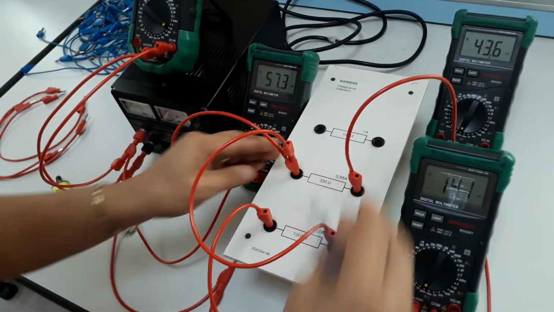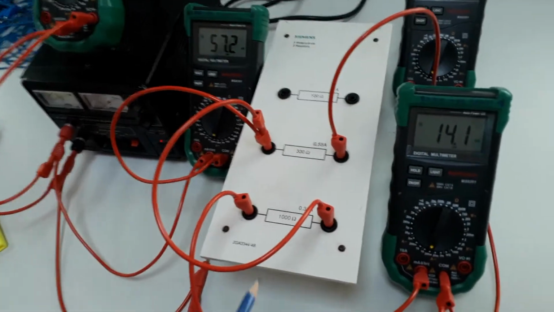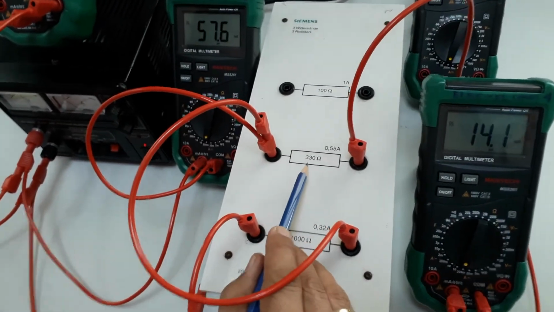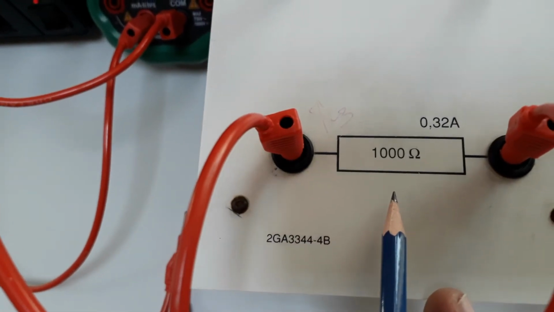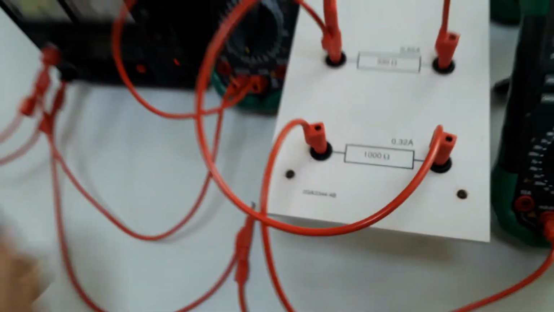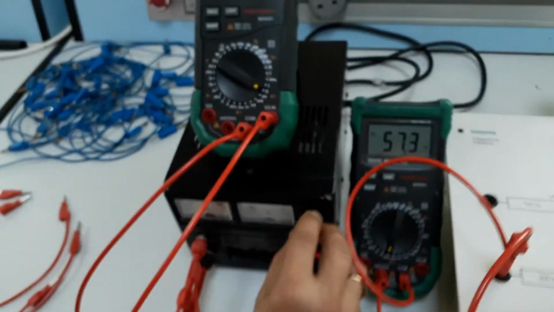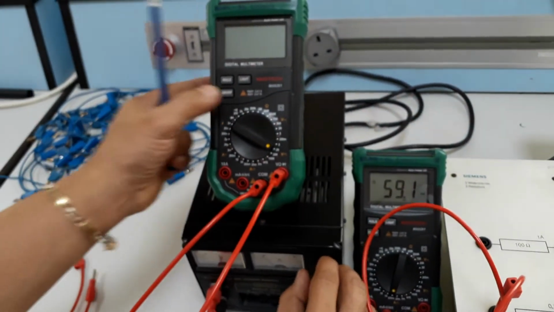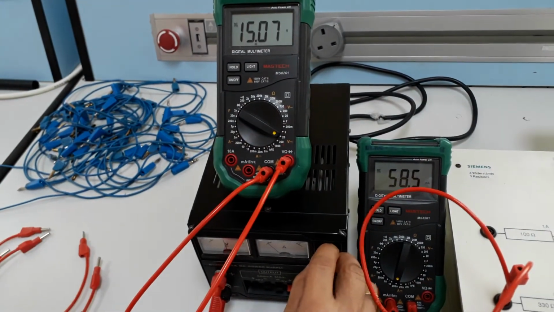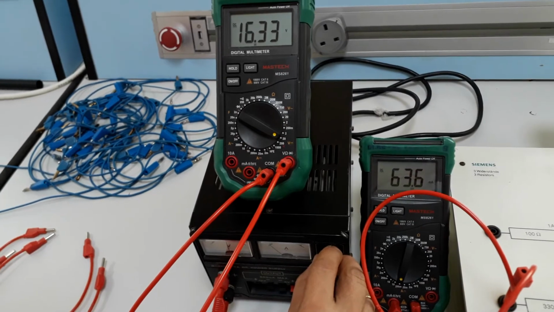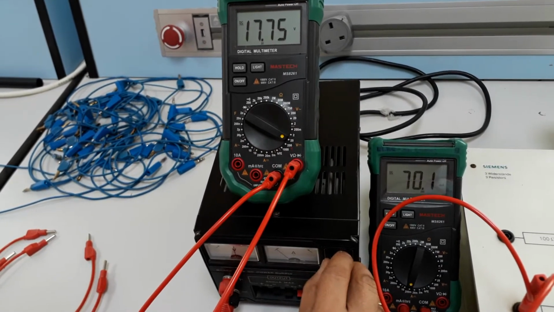So it is advisable to make R1 330 ohms and R2 1000 ohms. Then we will adjust the power supply to 20 volts.